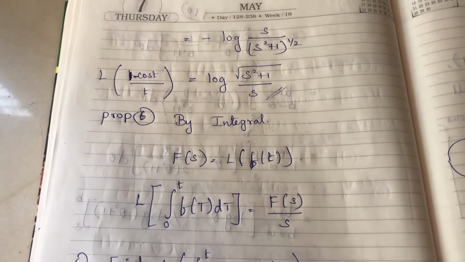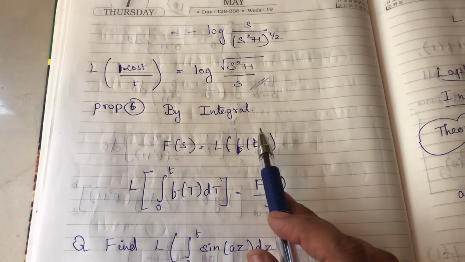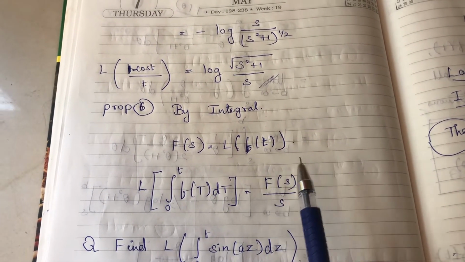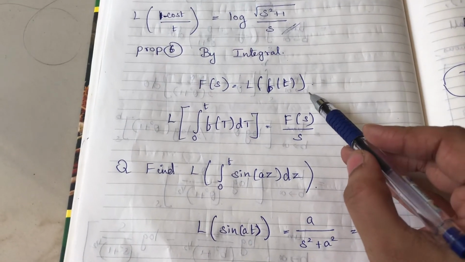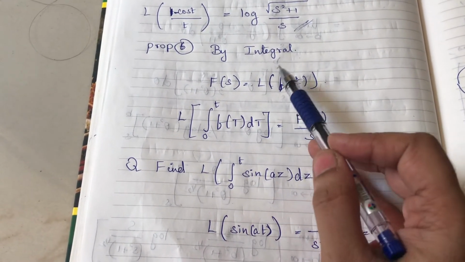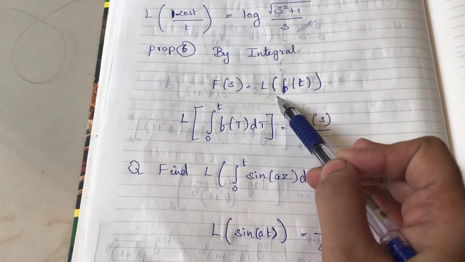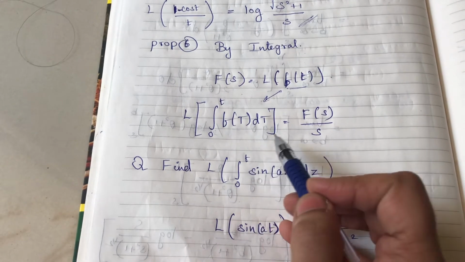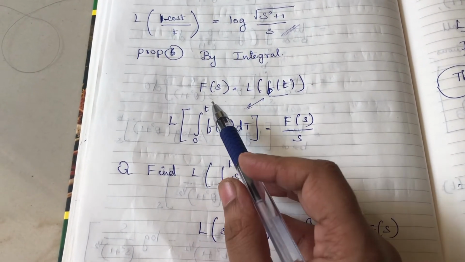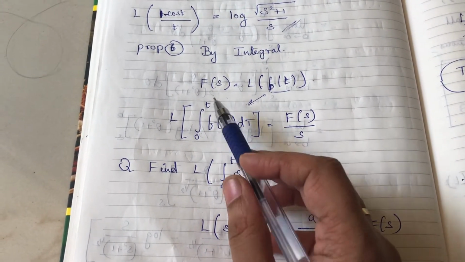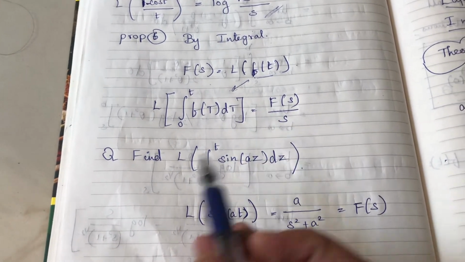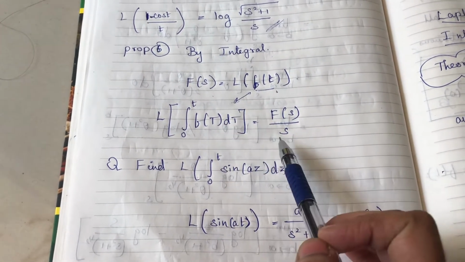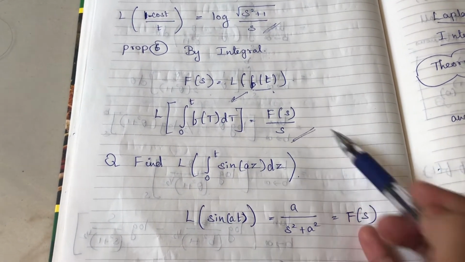And the last property, sixth property, is by integral. Okay. So, f of s which is equal to L of f of t. So, this is the general term. So, L of f of t will be equal to f of s. So, this is here. Okay. So, in terms of f of t, I am just taking an integral. So, integral with the limit 0 to t, f of t into dt. So, this is a term in terms of f of t. And then f of s by s, this is the property here.